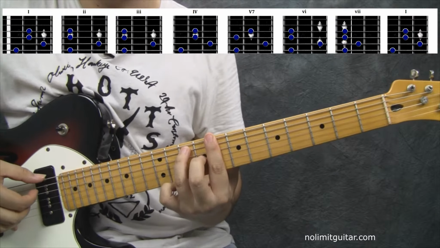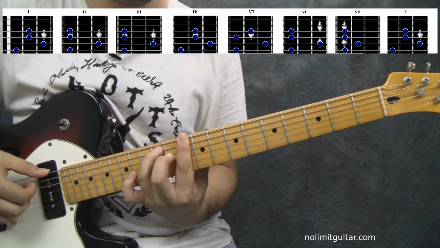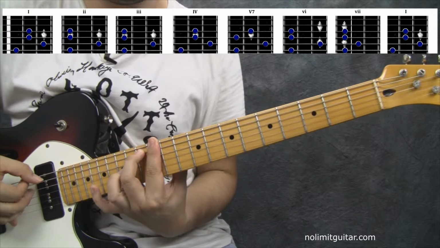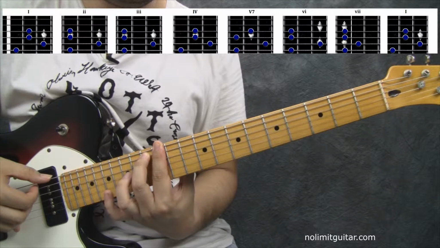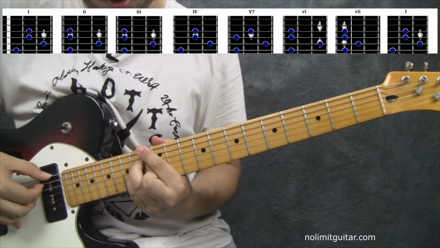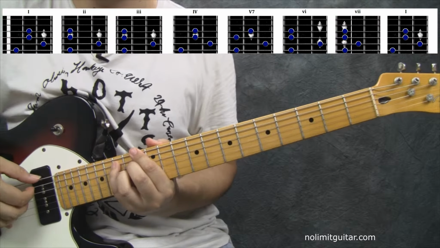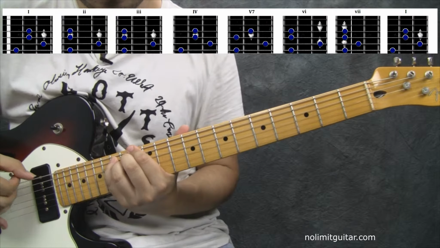And we've got the sixth, which is minor. And then we've got the diminished. And we get back to the root, which is basically the same that we've played here, the same chord.